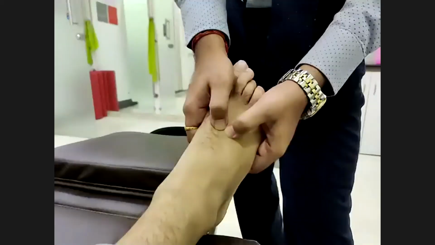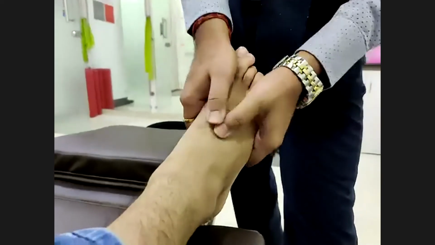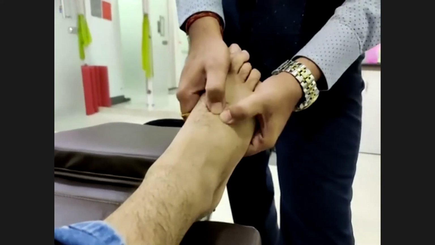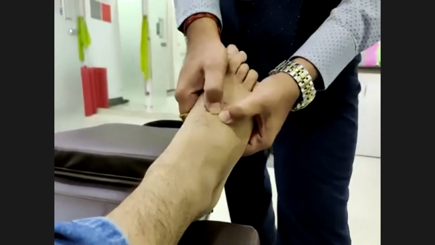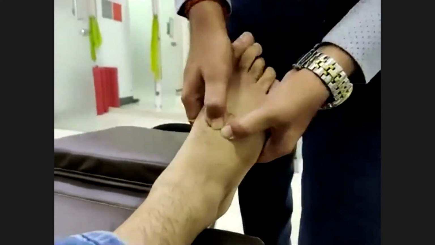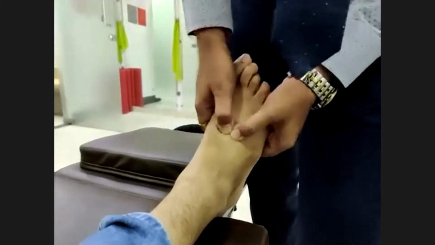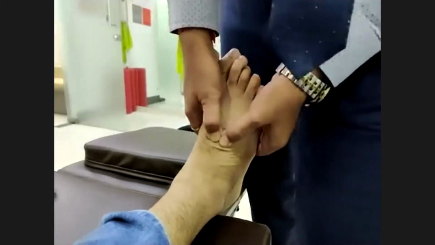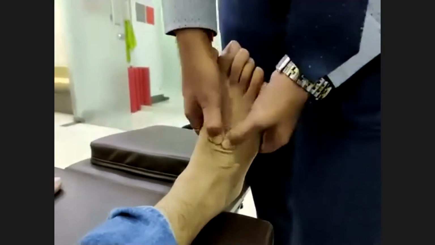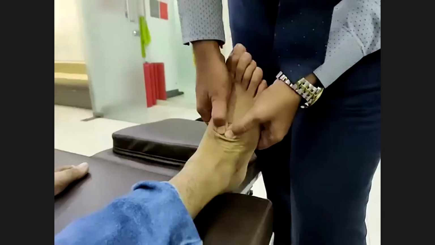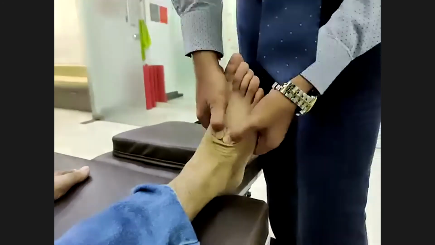So for the dorsum aspect, you have to hold at the tarso-metatarsal joint and compress downward. Okay, compress downward. Ask your patient to do dorsiflexion again and again. Do it. Yes, 1, 2, 3, 4, 5.